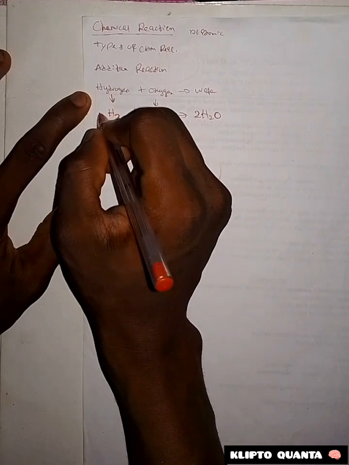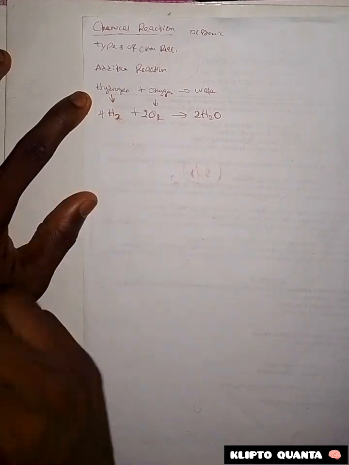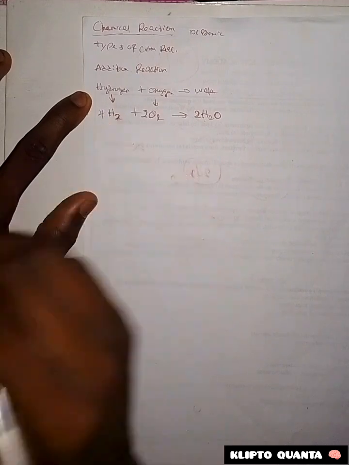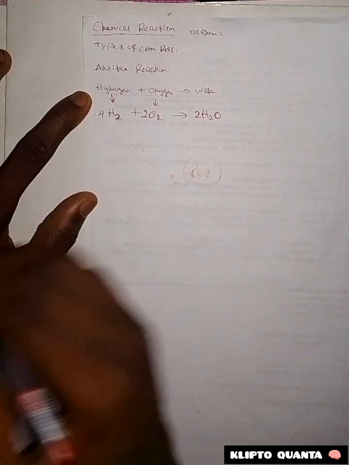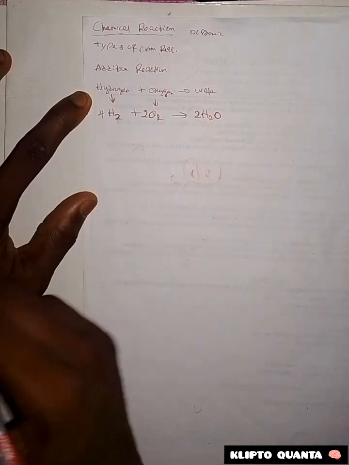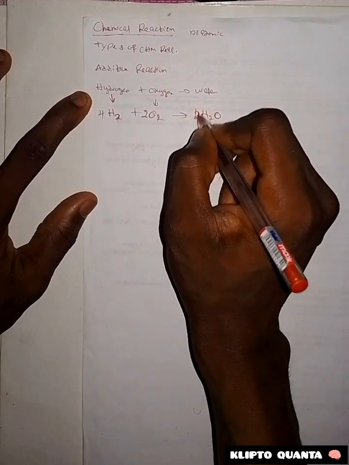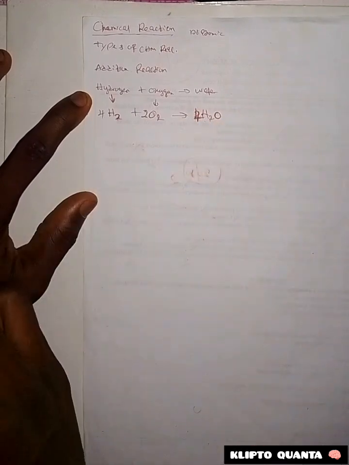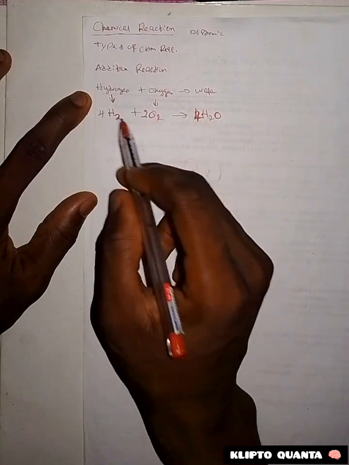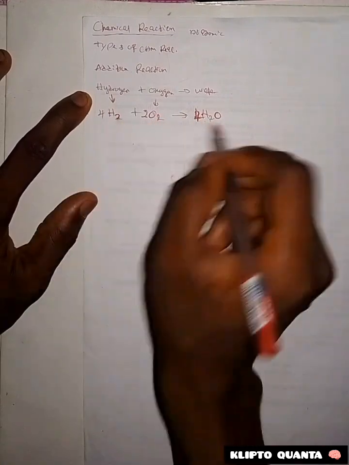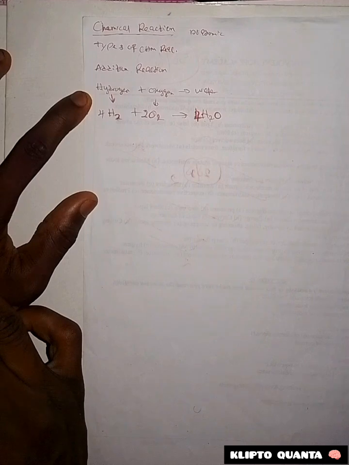Now when I add 4 here, 4 times 2 gives me 8, right? I have 8 hydrogen atoms here, but I have 4 here, which means I can easily add 4 also to here. Then 4 times 2, 8; 4 oxygen, 2 times 2, 4 oxygen; 4 times 2, 8. This is balanced already. Are you getting what I'm saying?